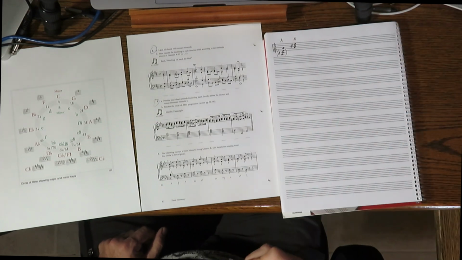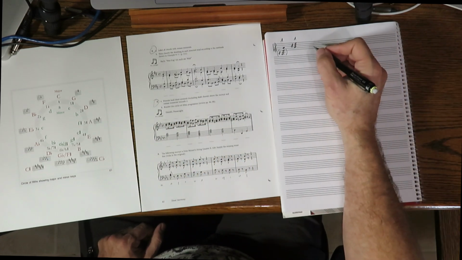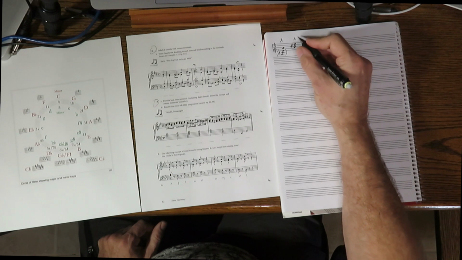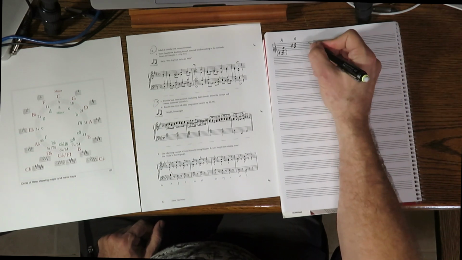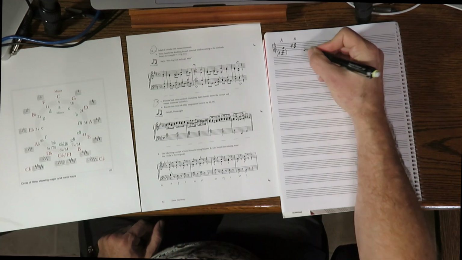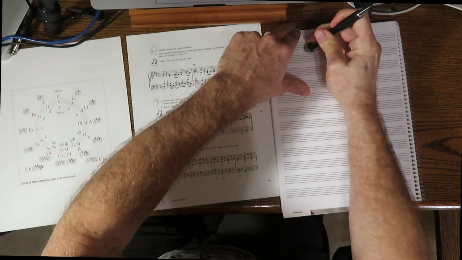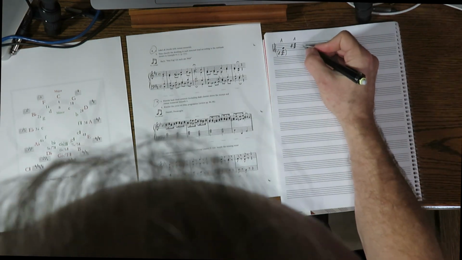Good. So, since this triad has a C sharp in the bass, it's not root position, right? So, let's see. Actually, let's just stack it up from here. Sorry about that.